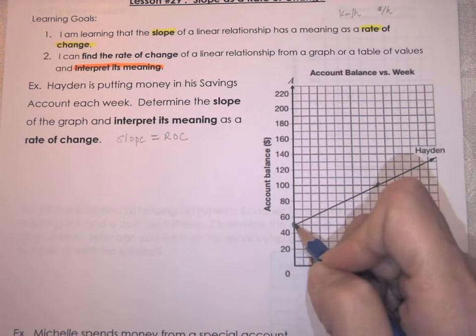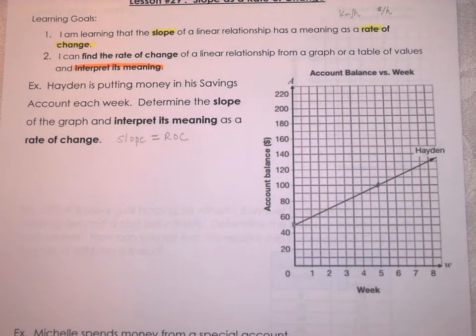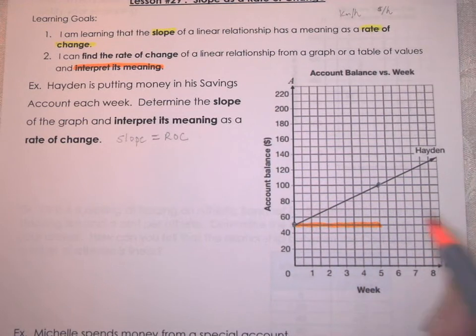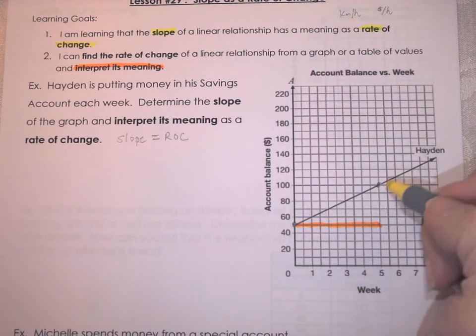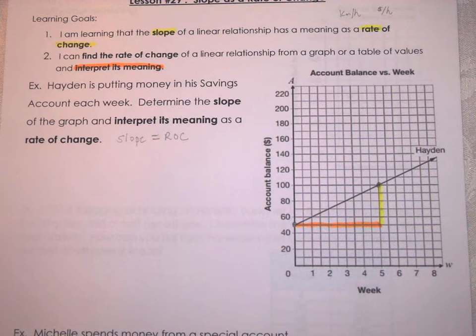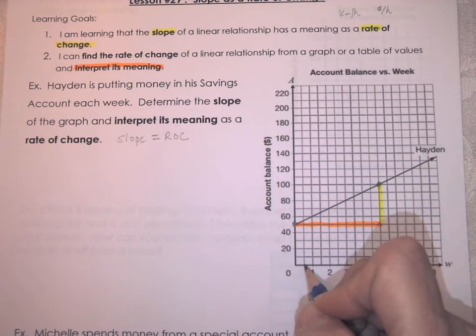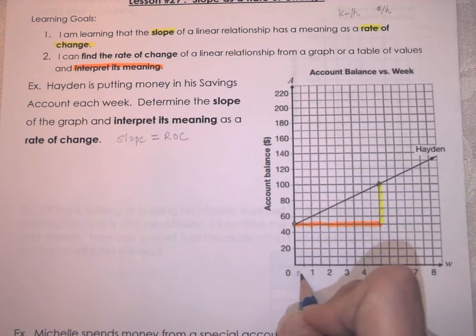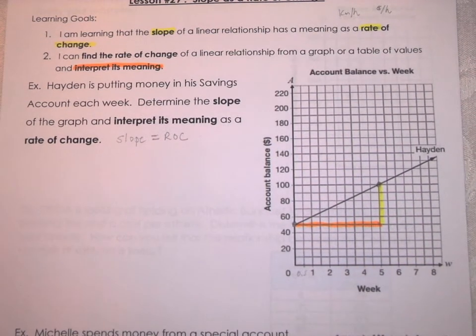It doesn't matter which 2 points you choose as long as you're sure where they are, and then you can draw in your rise and your run. So I'm going to go over this way to here for my run, and then from here to here for my rise. I figure them out the same way, by figuring out the scale of the graph. Along the bottom, every 2 squares is 1.